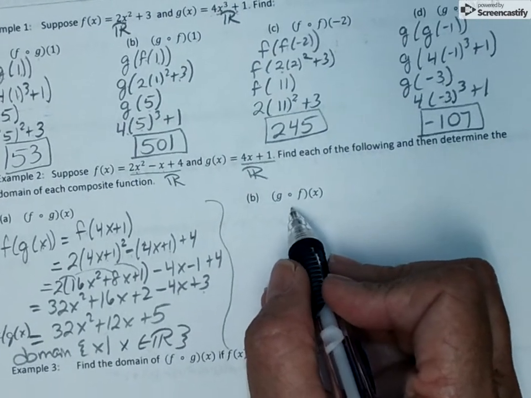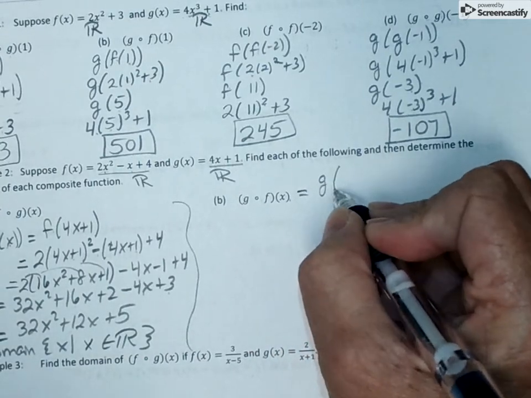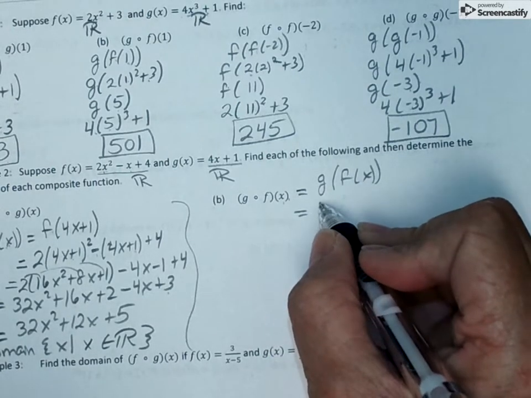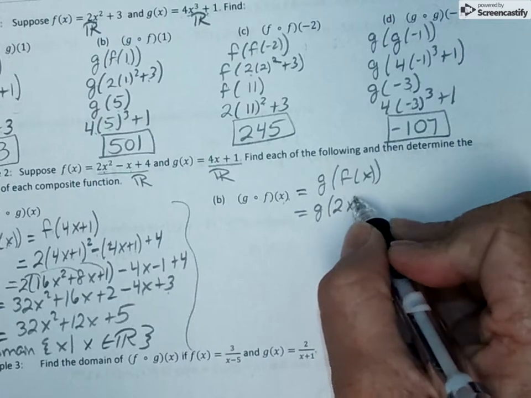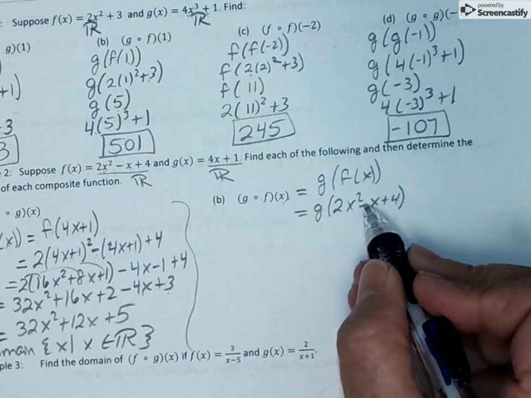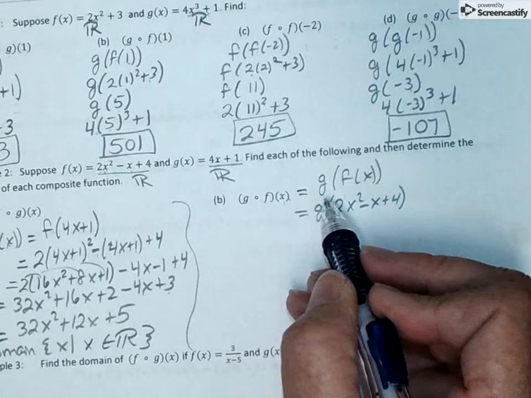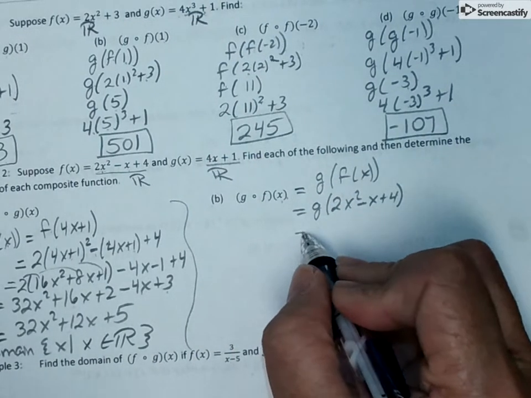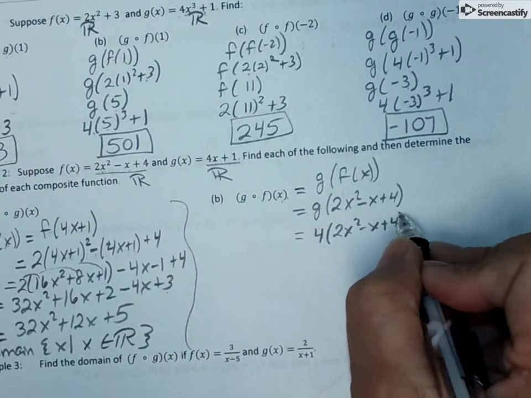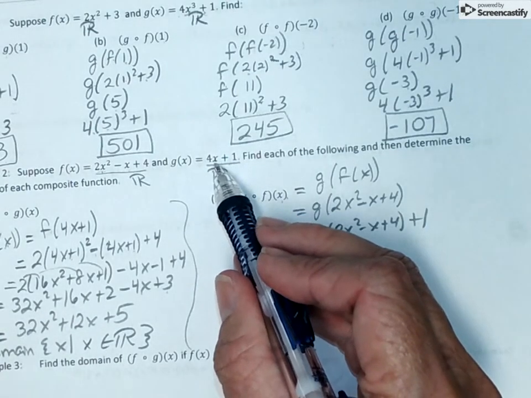Okay, here we're going to do it in the reverse order. This says g composed with f of x. So again, this means we're going to take f of x, and that's going to be the input into g. So f of x is 2x squared minus x plus 4. I'm going to put all of this now into g of x. So wherever there was an x in my function g, I'm now going to be putting all of this. So this looks like 4 times my input plus 1. So again, what's in the parentheses is what was the x right here.